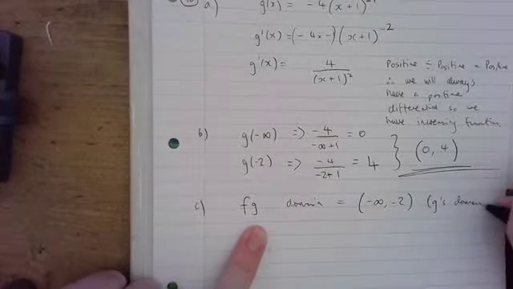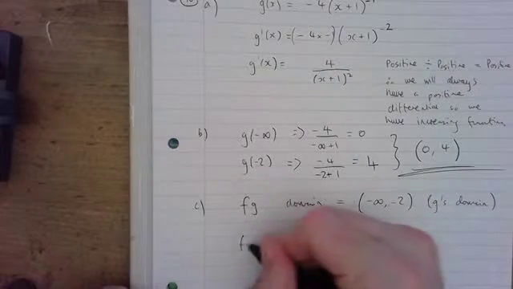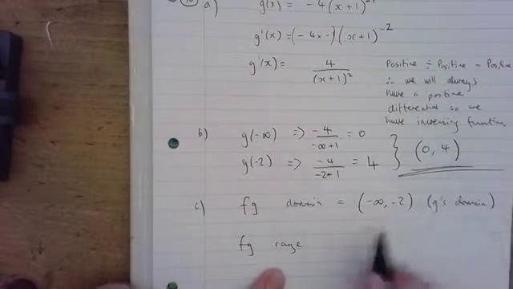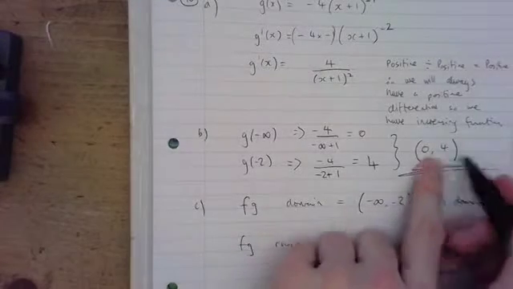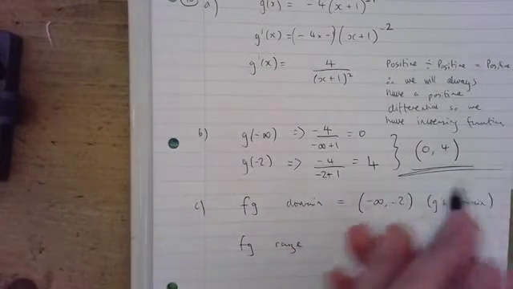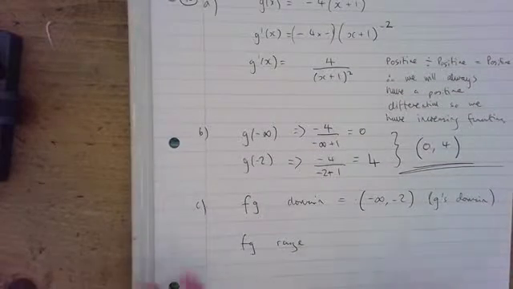g's domain. To work out the range of this thing, f of g range, you would sub in what g's range is, because g will chuck out these numbers between 0 and 4, and then we will sub those into the first letter. So we'll sub 0 to 4 into f.